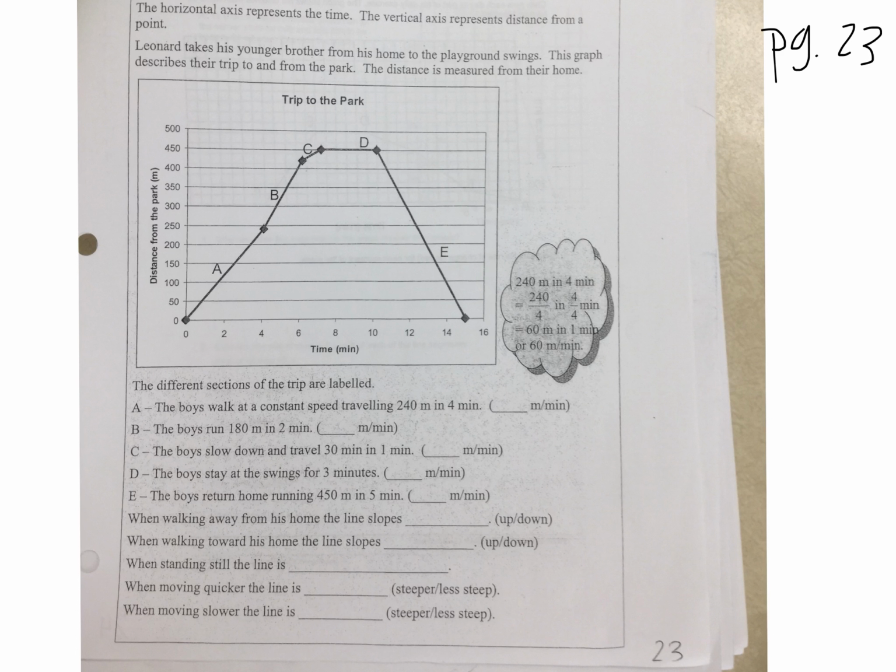Okay, so they tell us in this question that the horizontal axis is the one that represents the time. Which one is horizontal, X or Y? Across, right? X. Across or east. And then they tell us that the vertical axis represents distance from a point. So starting point, we don't know, but it's the person's distance from the starting point. So this is the vertical axis, and that's the Y.